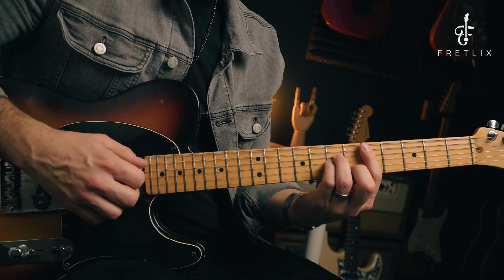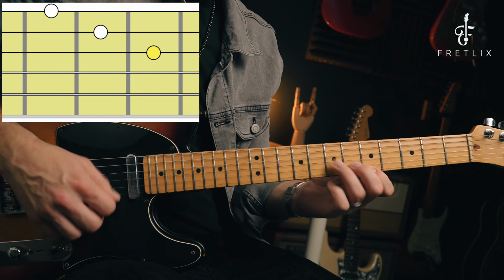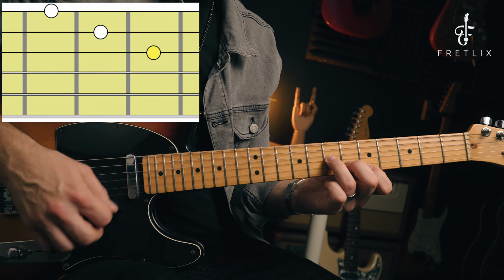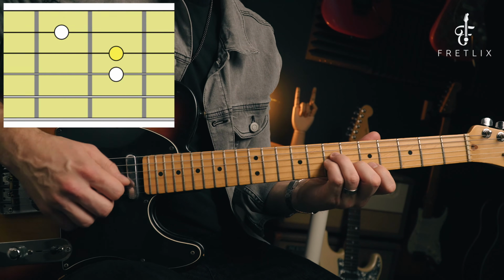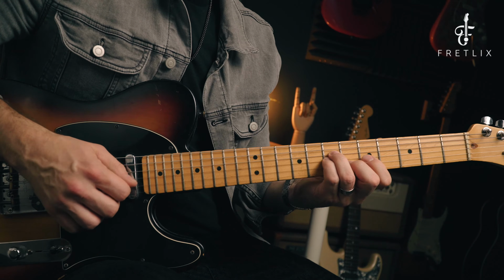Then we do the same for this shape. So this is a D minor. We take the top 3 strings, the E, the B, and the G, or the B, the G, and the D. There's 2 different options there.